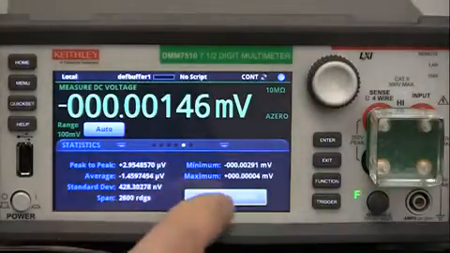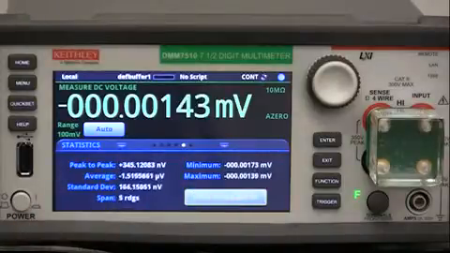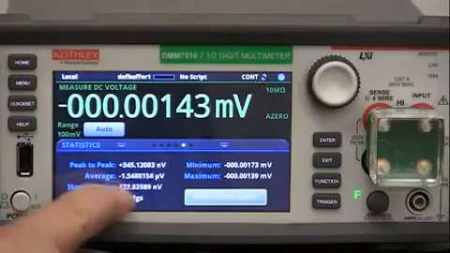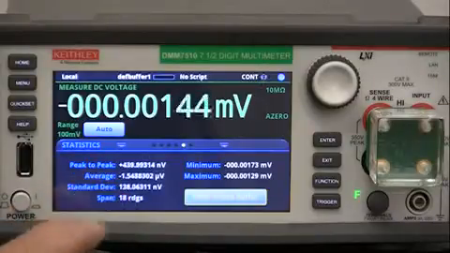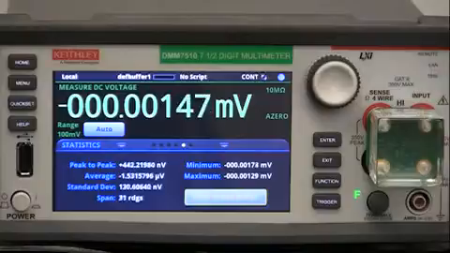If we go back to the buffer statistics and clear it, so now that it's just doing 10 PLC, you can see it's a little slower, but look at the standard deviation. It's below 200 nanovolts, somewhere around 130 or 140 or so. So the integration rate plays a big part here.